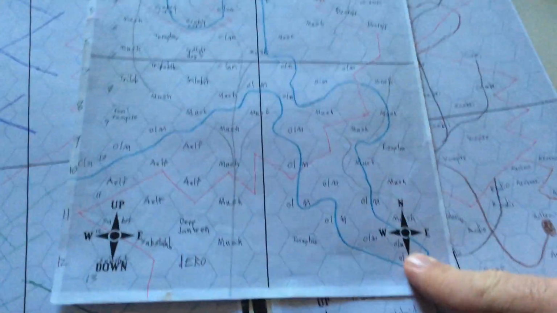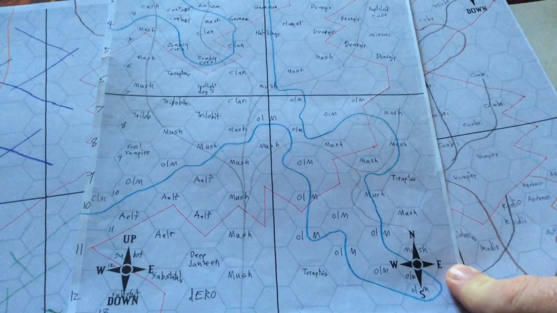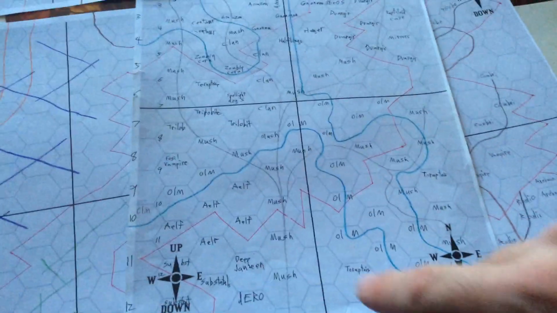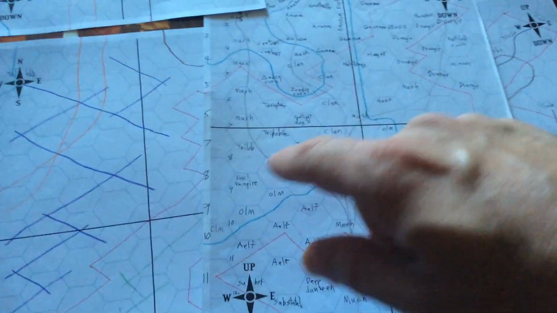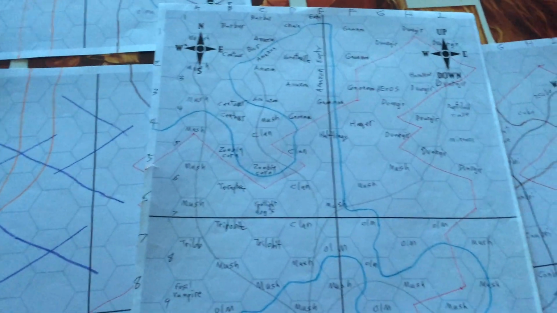So the river goes around here, and it goes through a city that's equal amounts mushroom men and Olm. Olm are like newt men. And then it goes here, and then there's a city. This is an above-down map here, but then it becomes a sideways map, so this is a series of waterfalls. So that's the river. Also, there's the Great Fault.